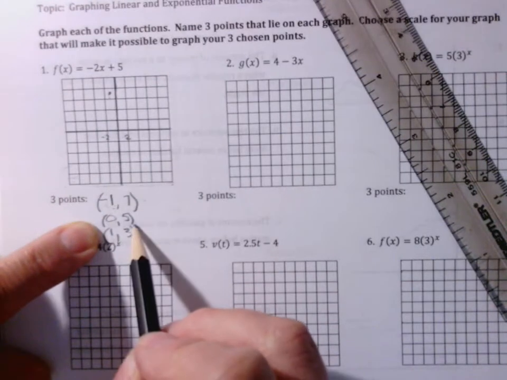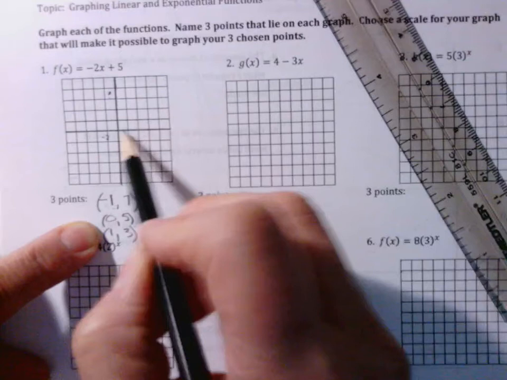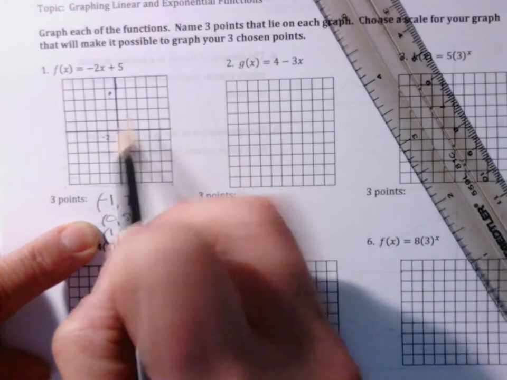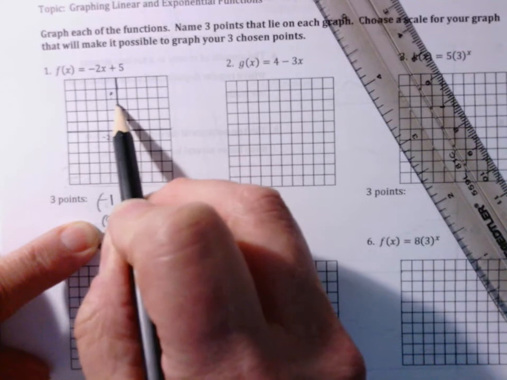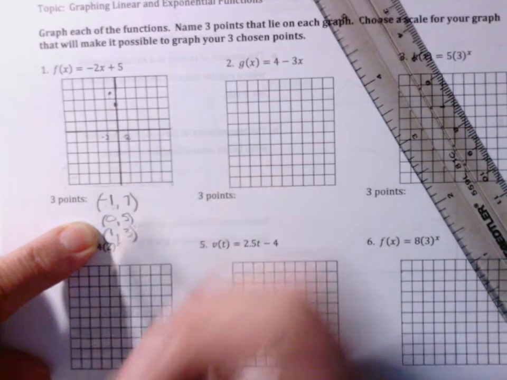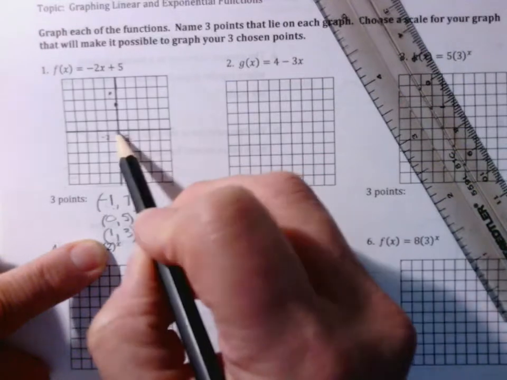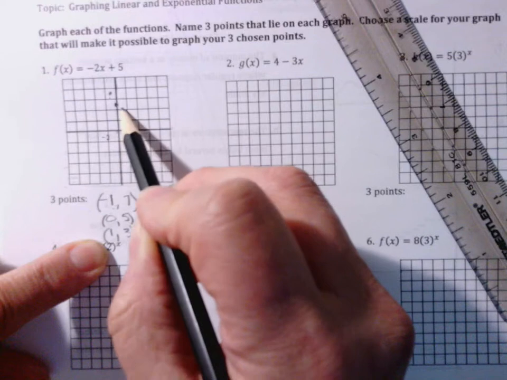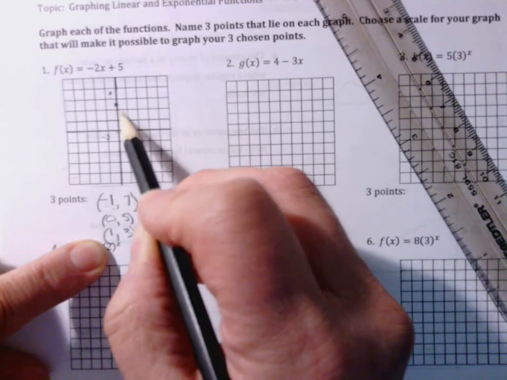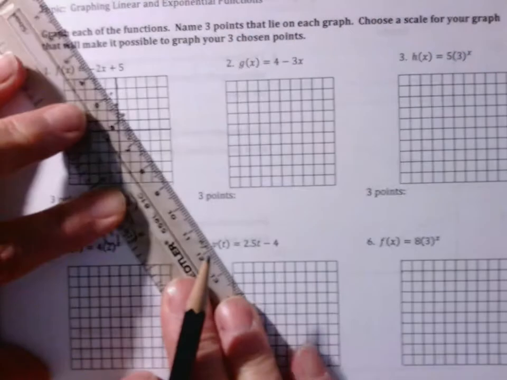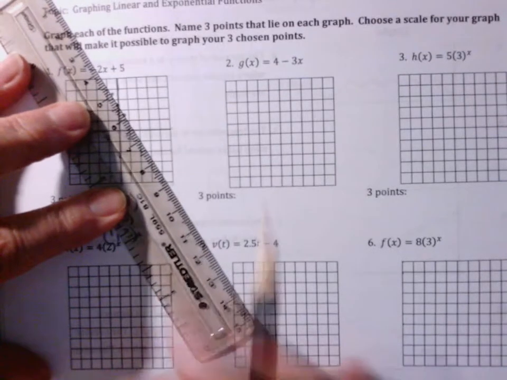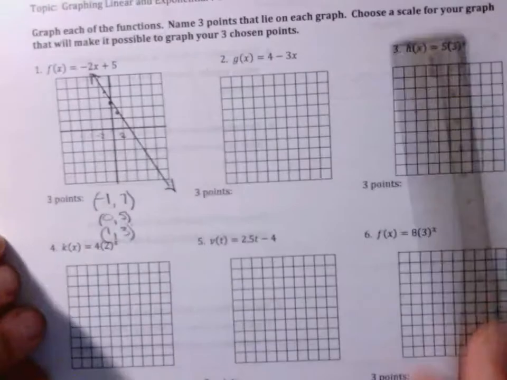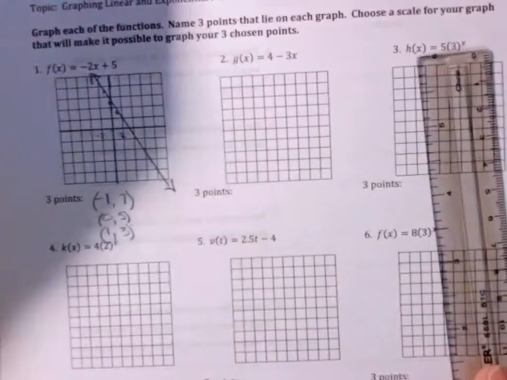Then I have a point at 0, 5. So I go 0 on my x-axis, but I need to go to 5 on my y-axis. So that's going to be 2, 4, and there's 5. And then I have a point at 1, 3. So 1, and then if I'm going up, there's 2 and 4. 3 would be exactly in the middle. And then I can connect my points, and I see that it's a line. And it looks very much like the line that I have in my calculator. So I've graphed number 1 for you.